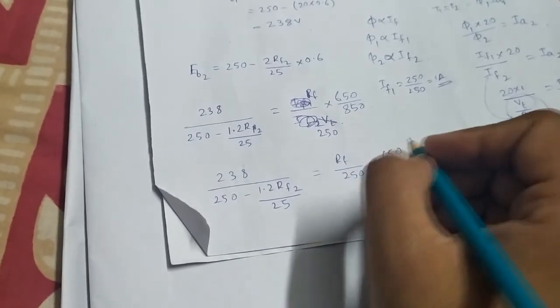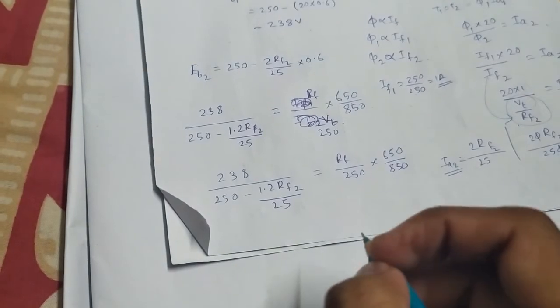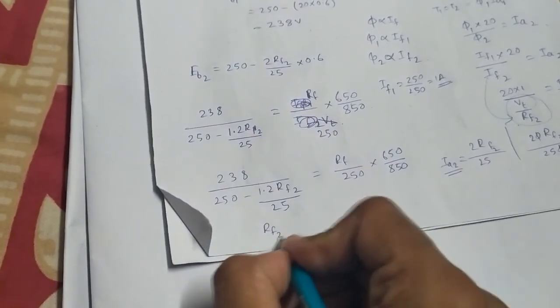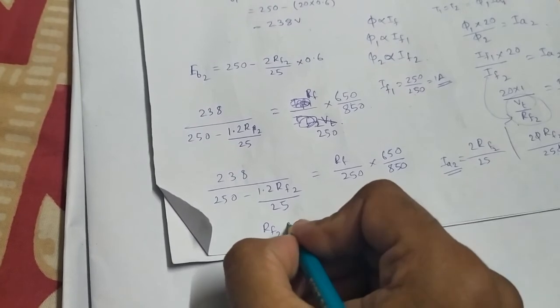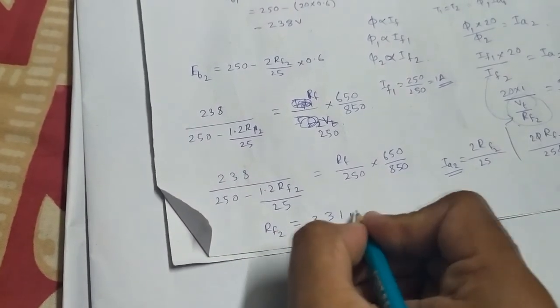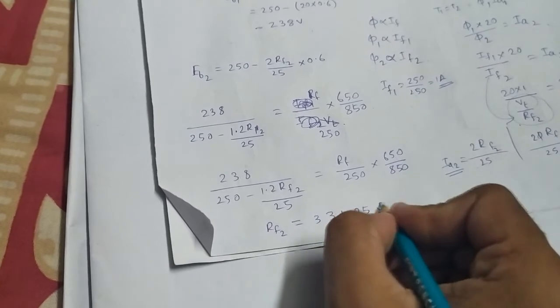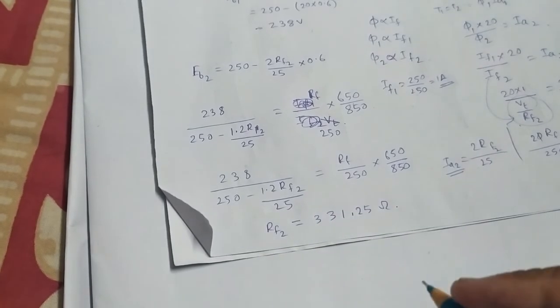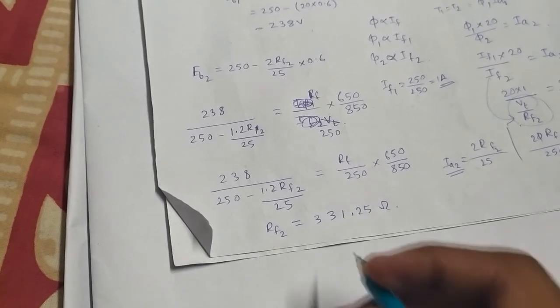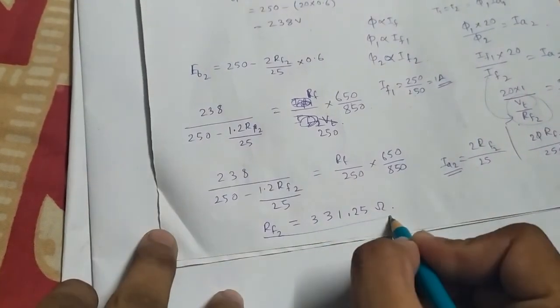And if you calculate this, after calculation you will get Rf2 as 331.25.